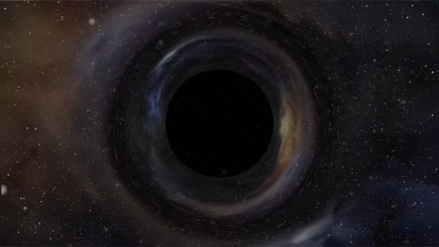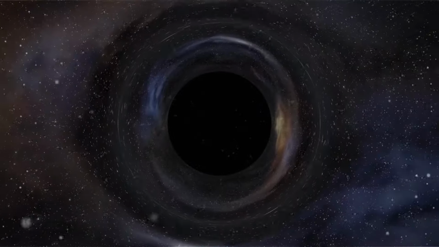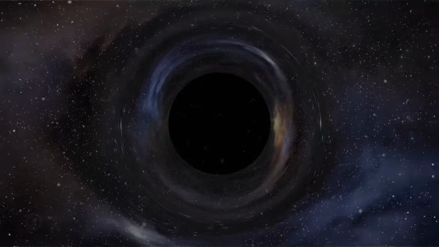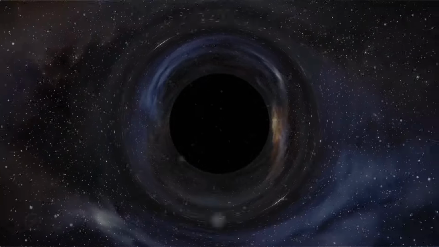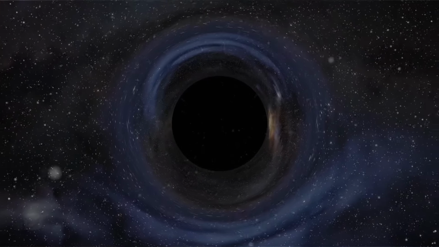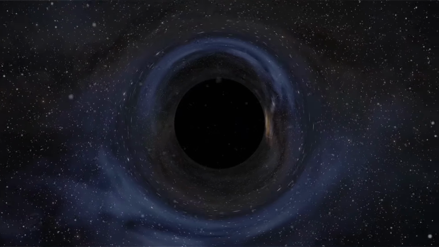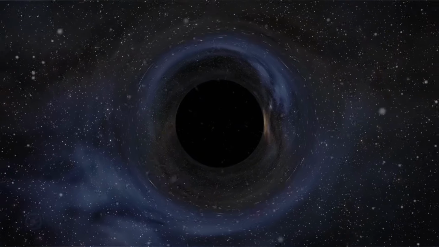The escaping particle carries positive energy away from the system, while the infalling one effectively carries negative energy relative to the outside universe. The result is that the black hole loses a tiny amount of mass. Over vast timescales, this process accumulates, and the black hole slowly shrinks.